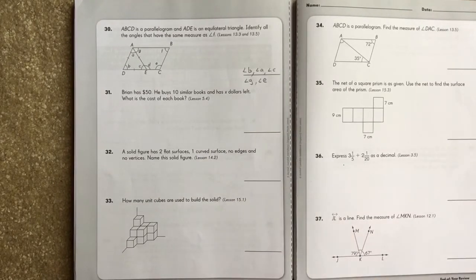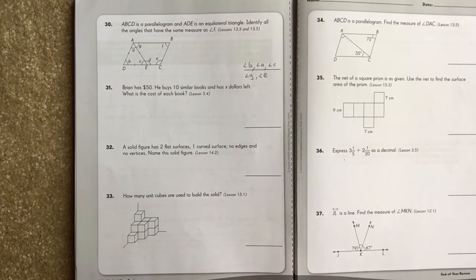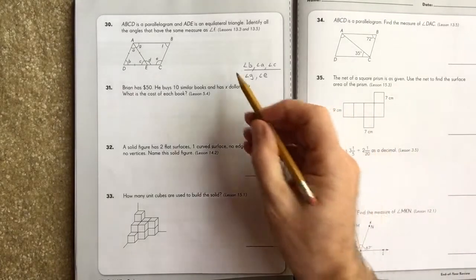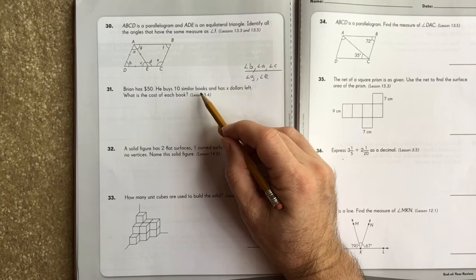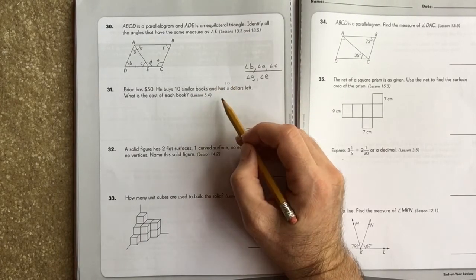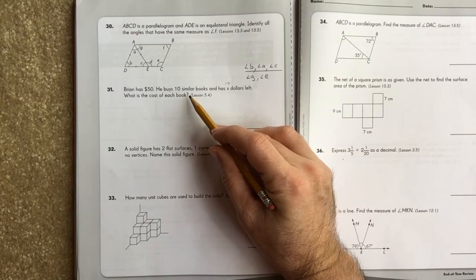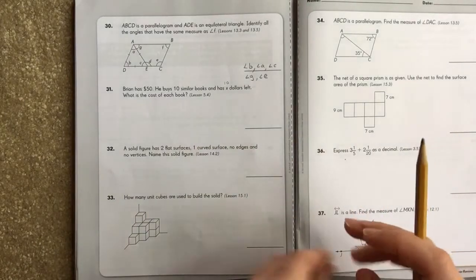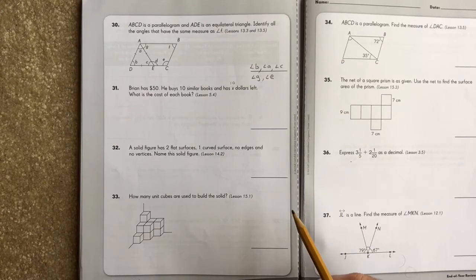Number 31, Brian has $50. He buys 10 similar books and has X dollars left. What's the strategy we talk about with this? Try out a number. Let's say he buys 10 similar books and he has $10 left. Okay, that means that he spent $40, right? And each book must have been $4 each, right?